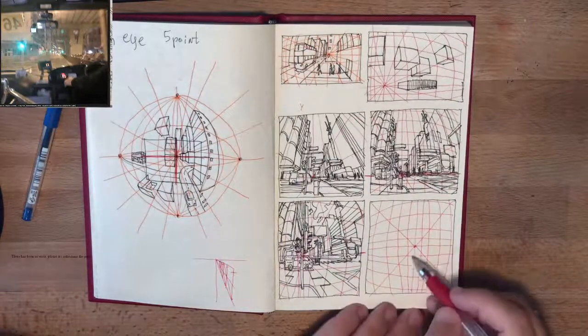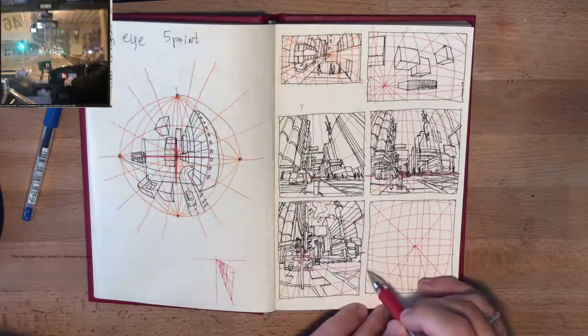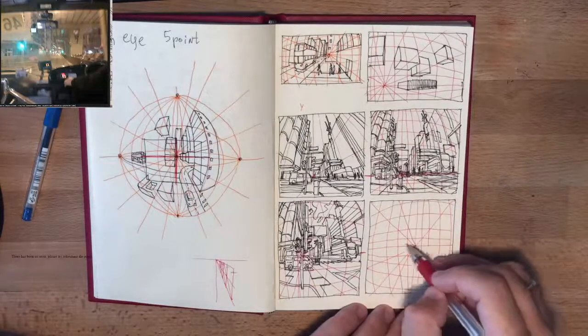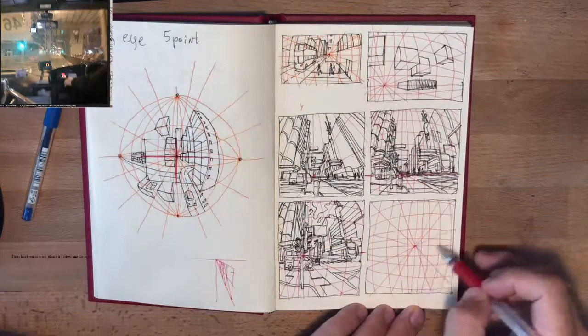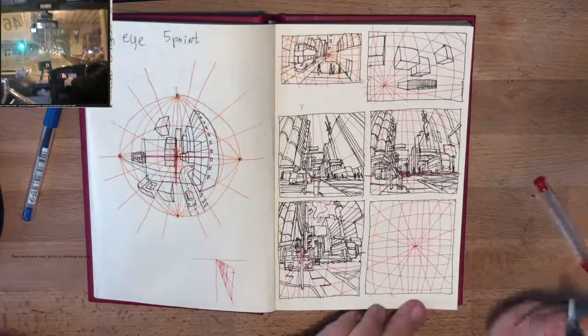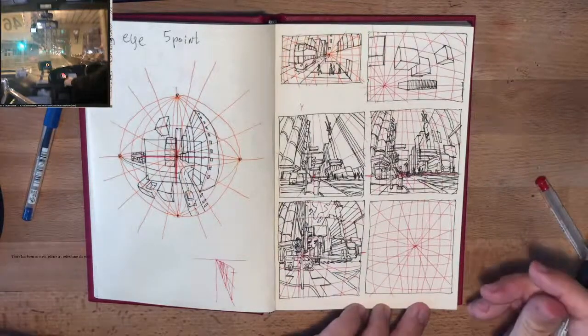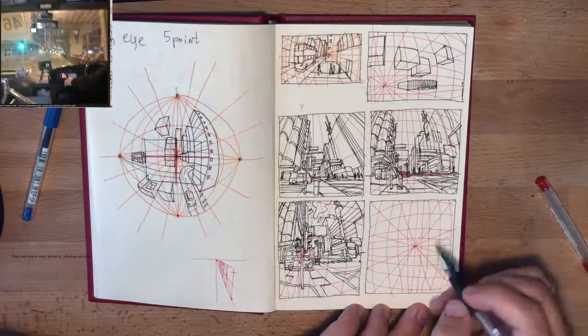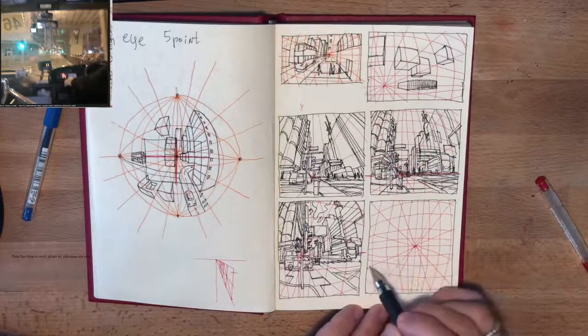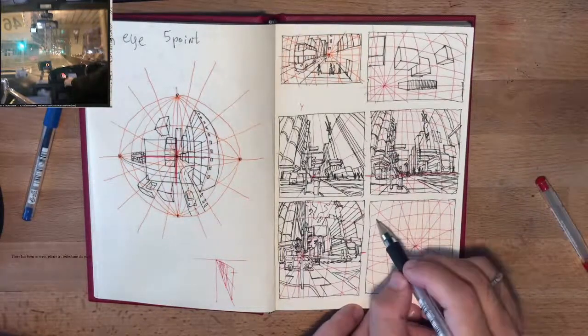I can make it stronger. Okay, do it. Let's see how we can play with this one. So here on the top.